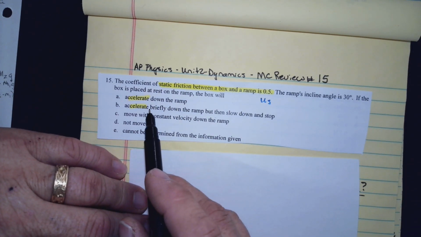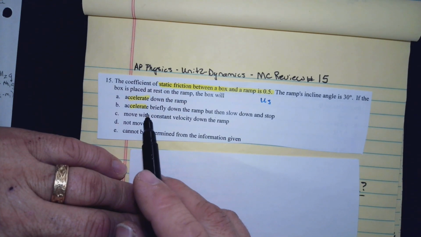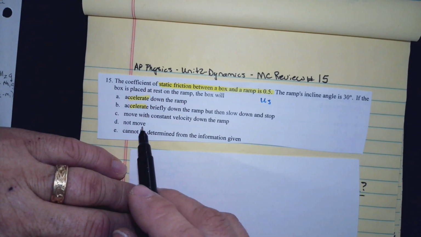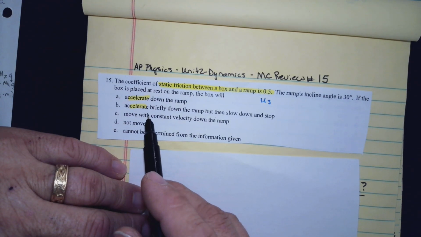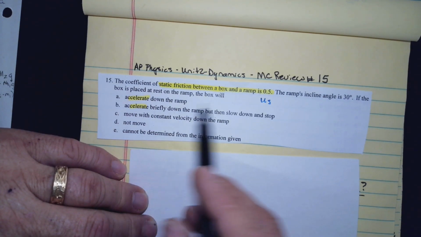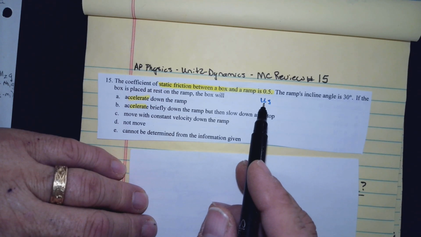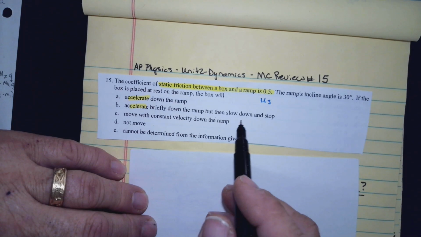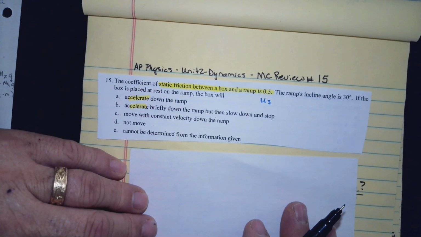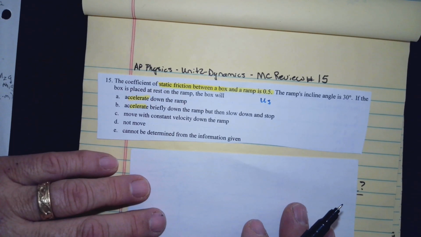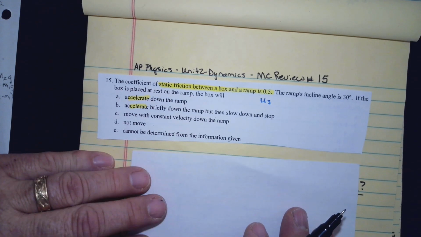And they want to know, will it accelerate? Will it have constant velocity? Will it not move? So what the big question is, is this value of static friction high enough or great enough to stop the box from moving? And we're not even given a mass, but let's wait and see what happens. Let's write it out and see if we have enough information.